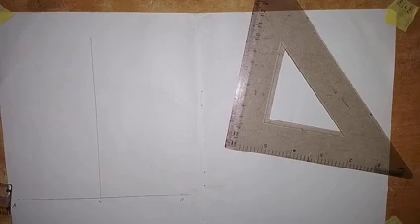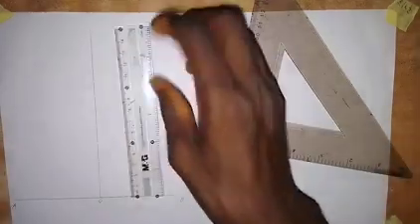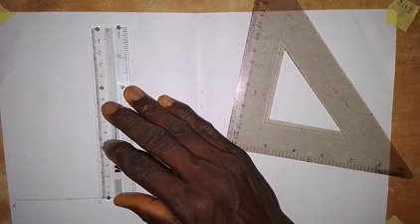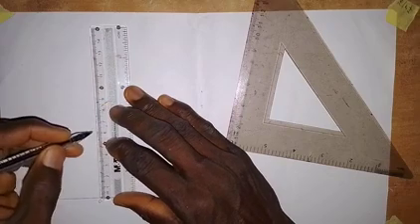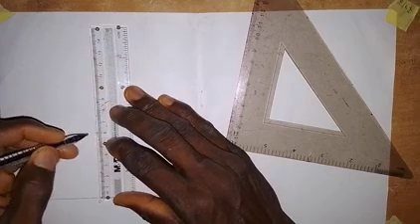So AB is 140, which is the span of the parabola. Then on the vertical line from point O, we take 60 millimeters up. So this is 60 millimeters.